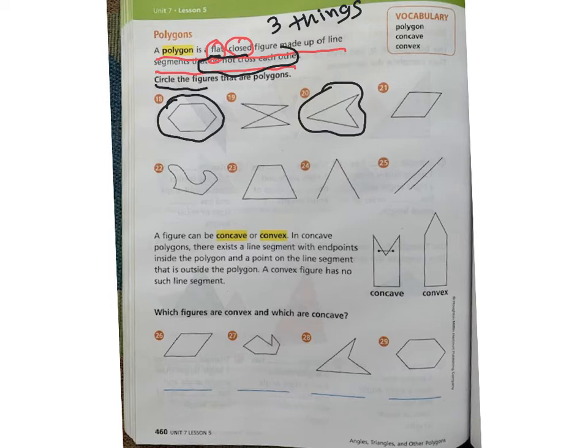All right. So here we are on the bottom section. Now we have some new vocabulary words. We have concave and convex. Those are probably new in 3rd grade to you, okay? Let's read about what they are. You can see that they were up here in the box too, weren't they?